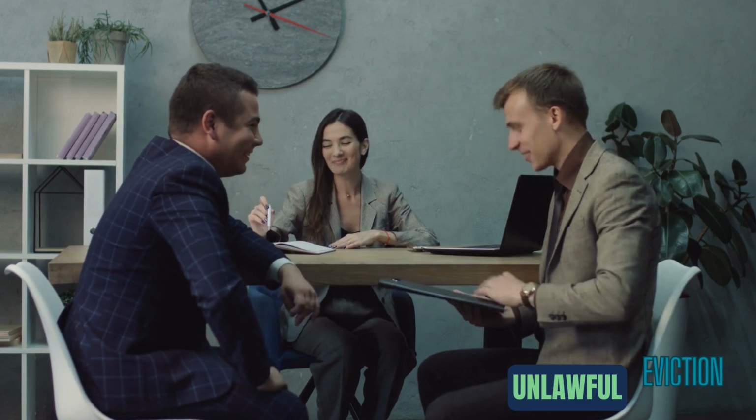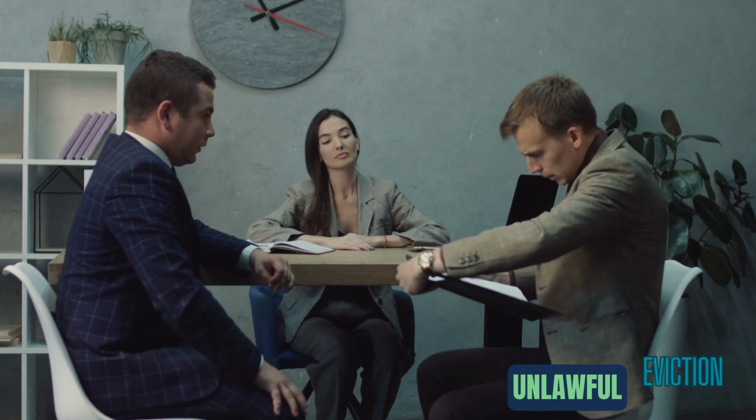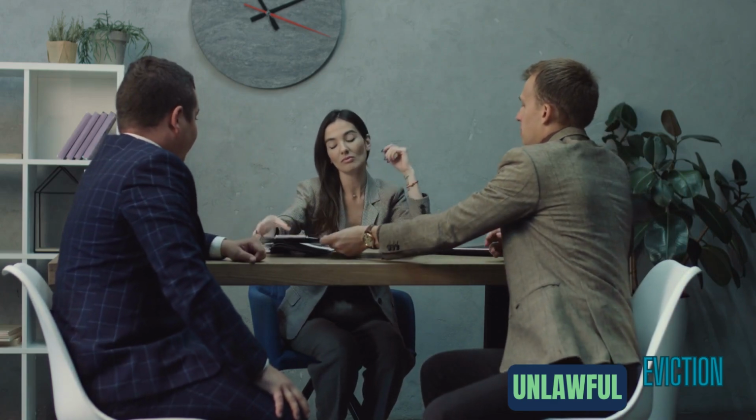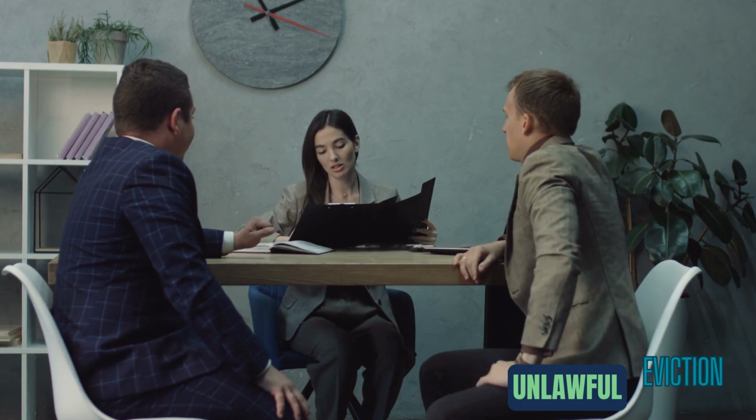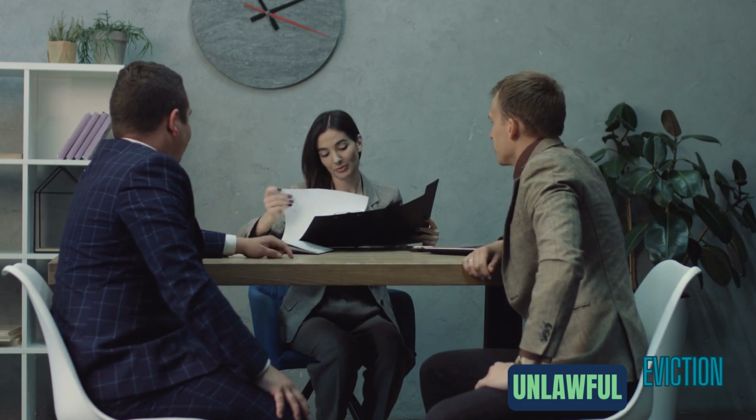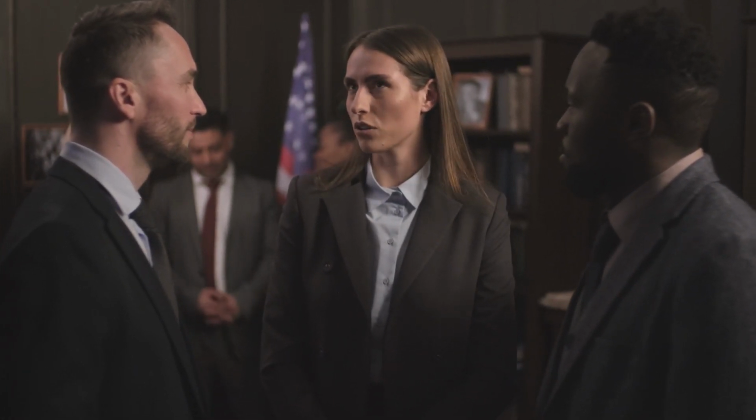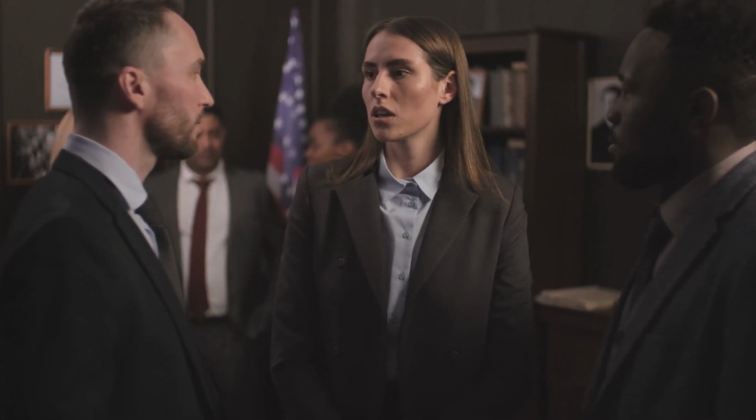Exactly. And if you believe you're facing an unlawful eviction, like one based on improper notice or discrimination or retaliation, an attorney can help you build a strong defense. So they're really like your advocate through this process. Exactly. They're there to guide you through this legal maze.